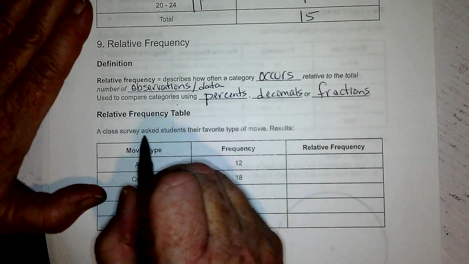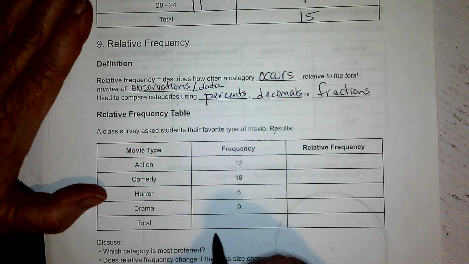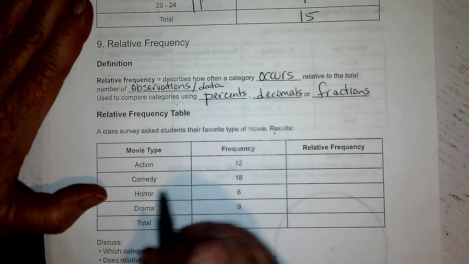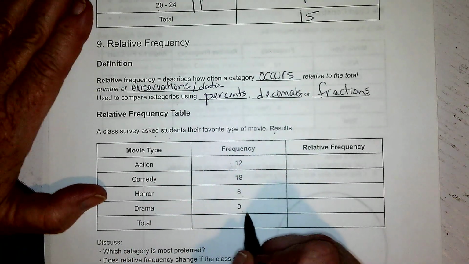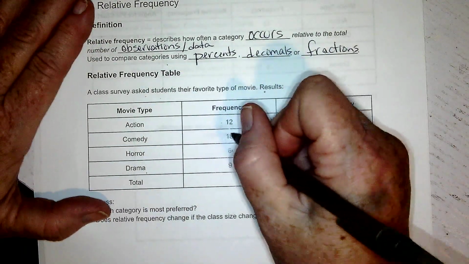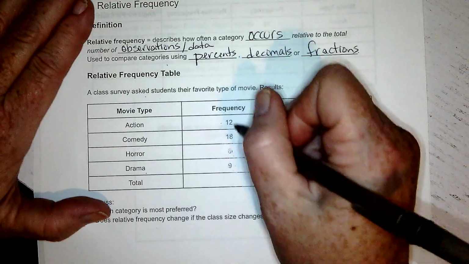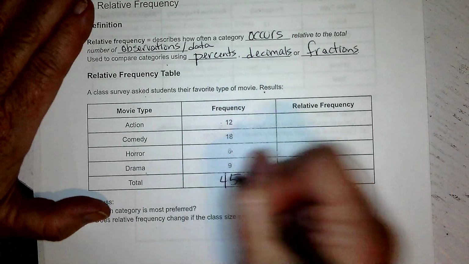So a class survey asked students their favorite type of movie, and these are the results. 12 liked action, 18 comedy, 6 horror, and 9 drama. I need to know the total for this so that I can find the relative frequency. So 12 plus 18 is 30, plus 6, plus 9. So it looks like 45.